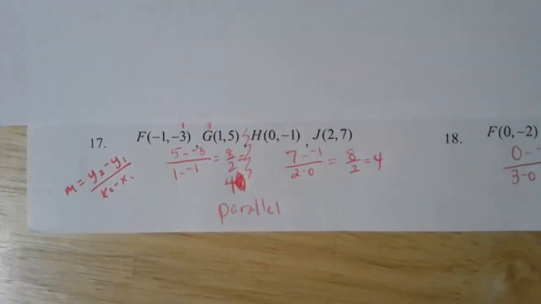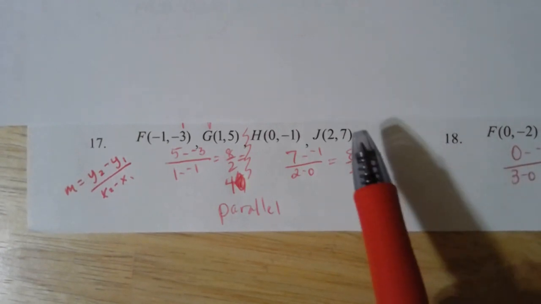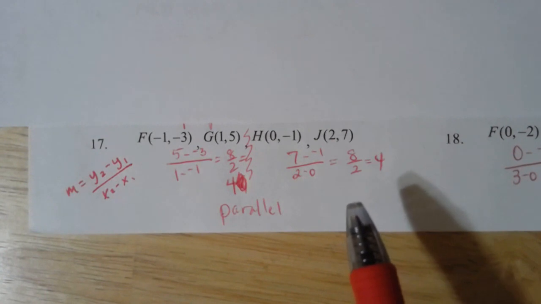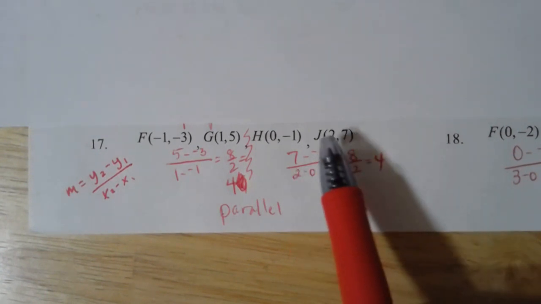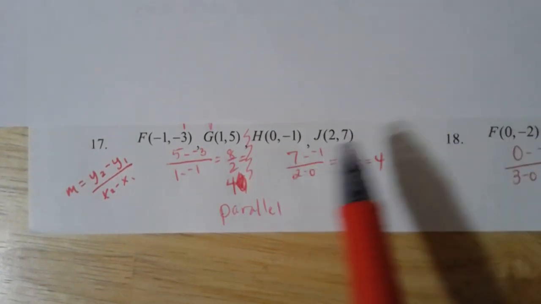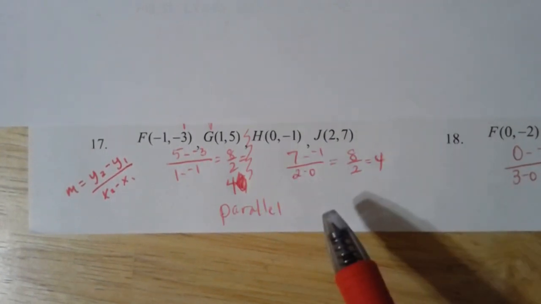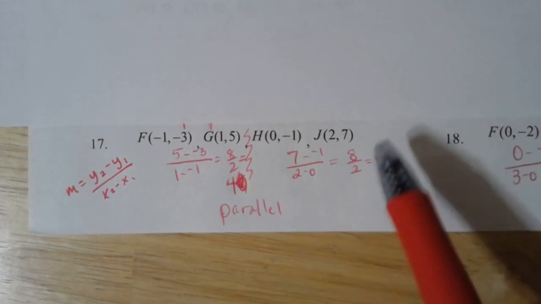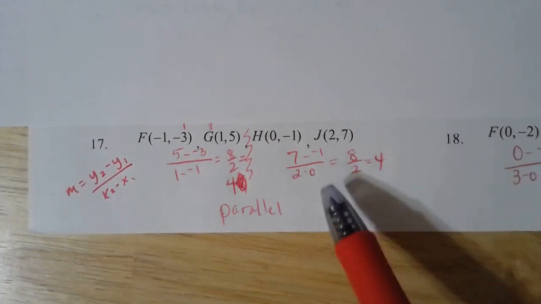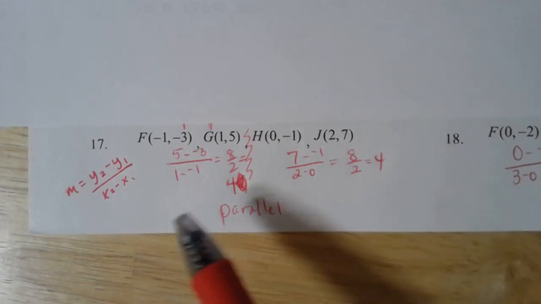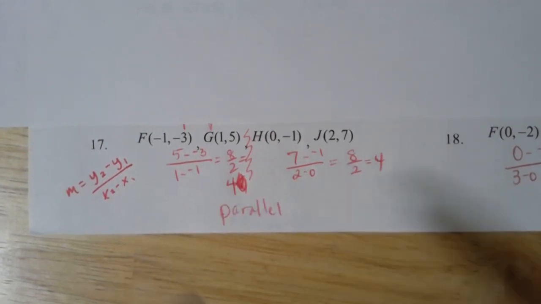So now let's look at HJ. So y2, 7, minus y1, negative 1, divided by x2, 2, minus x1, 0. 7 minus negative 1 will give me 7 plus 1, which will be 8. Over 2 minus 0 will be 2. 8 over 2 reduces down to 4. So since both of these have a slope of 4, these two lines are parallel to one another.